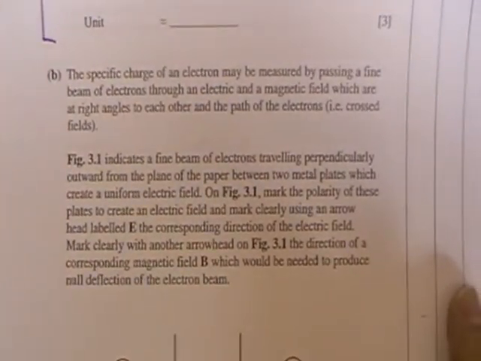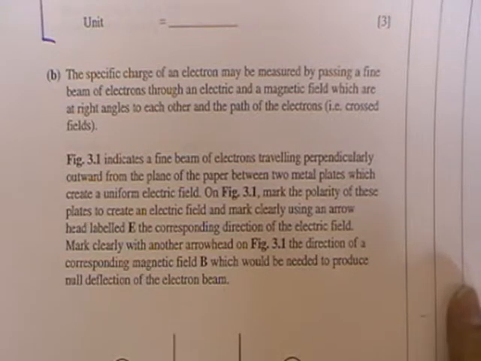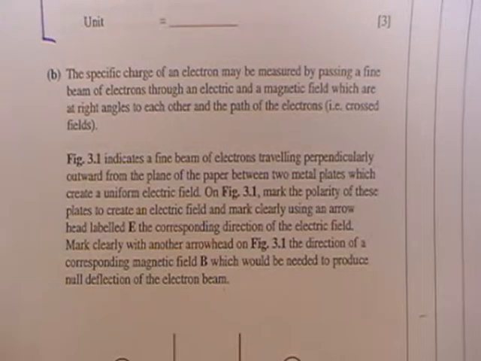The specific charge of an electron may be measured by passing a fine beam of electrons through an electric and a magnetic field which are at right angles to each other and the path of electrons, and this is called crossed fields. Figure 3.1 indicates a fine beam of electrons travelling perpendicularly outwards from the plane of the paper between two metal plates which create a uniform electric field.